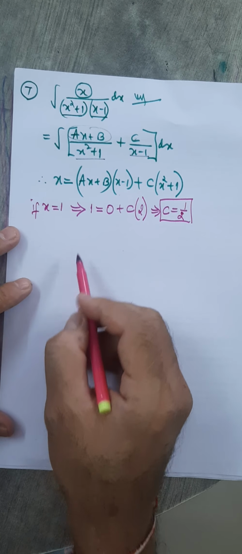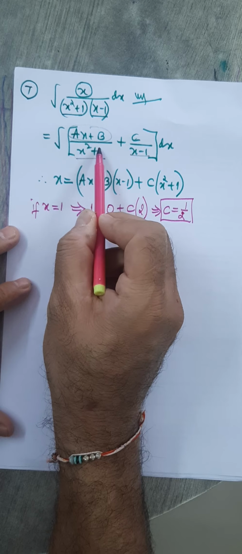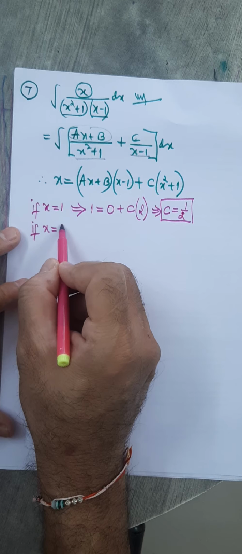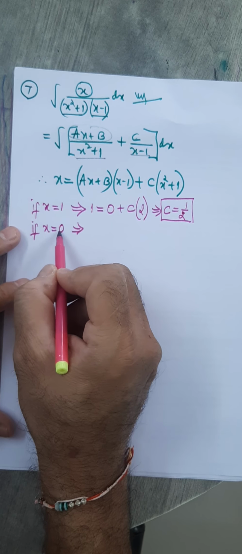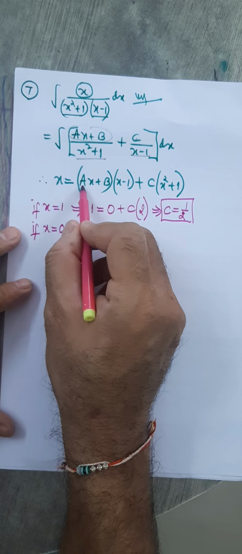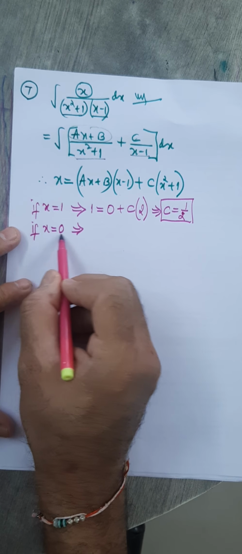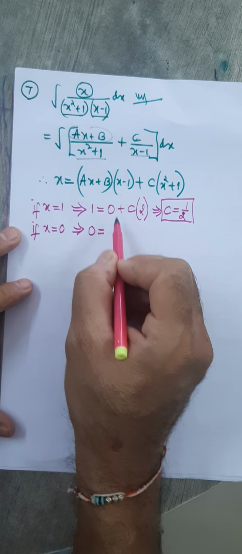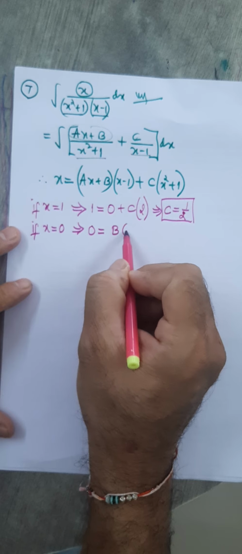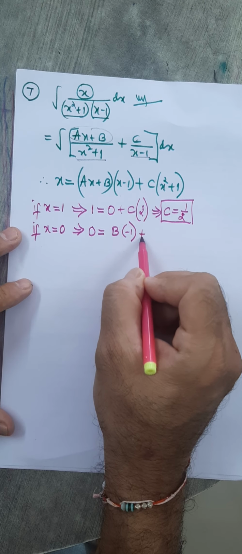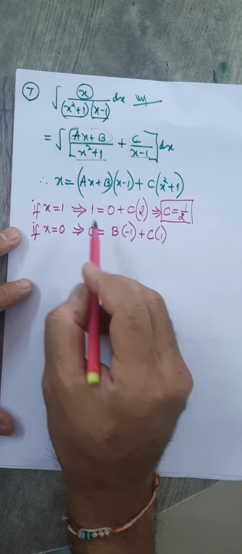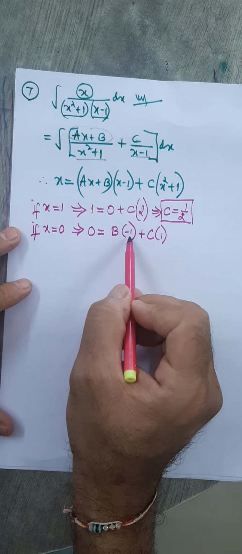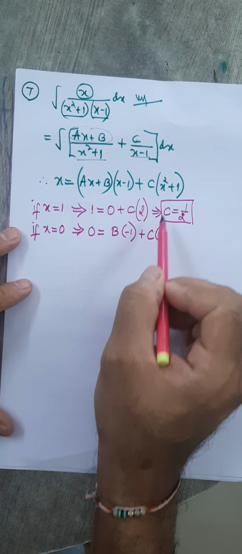Okay. Now there is no value of x for which this becomes 0, so you can take any value. Normally you should take smaller values. 1 is already taken, so I can take 0 now. Any value, you can take 10, 20, 100. Final a, b and c remain same. I am taking smaller value 0. If I put 0, this is just b. Here 0, so minus 1. Here this is c into 1.